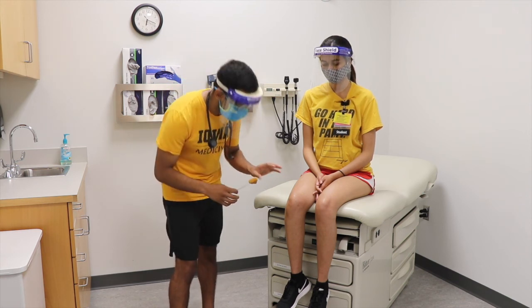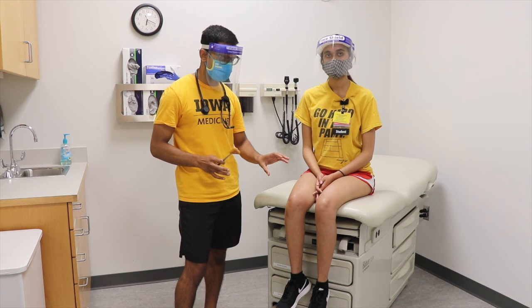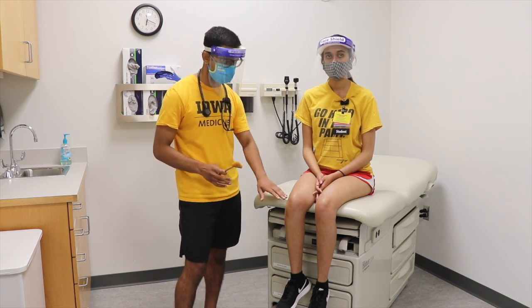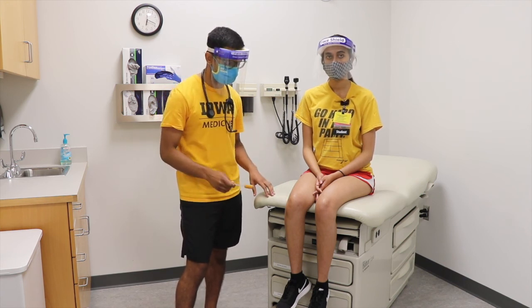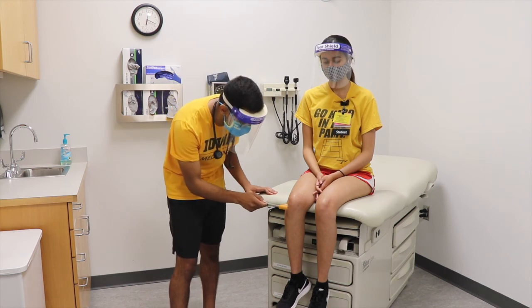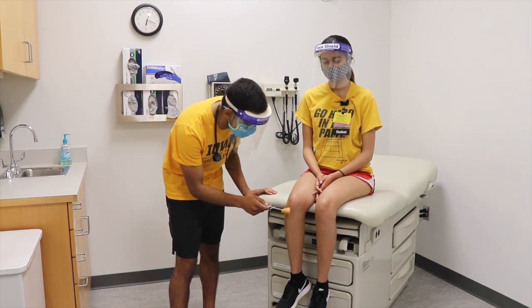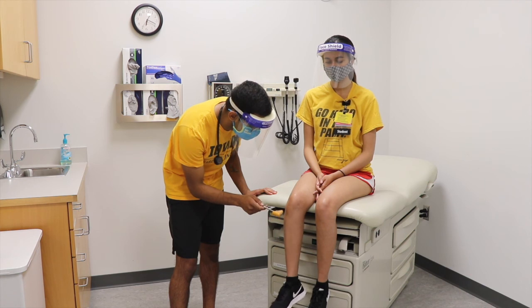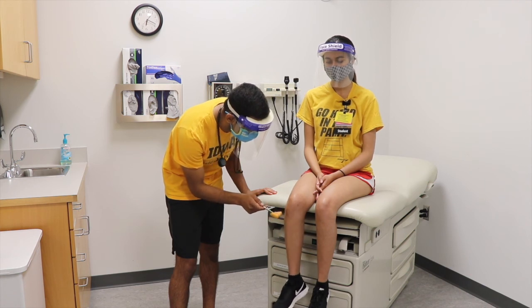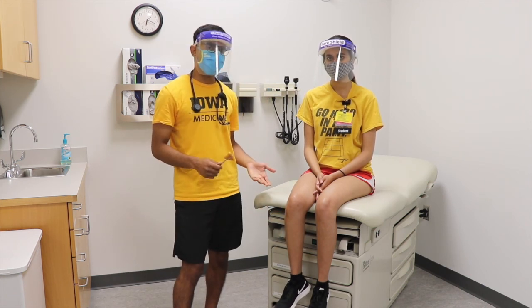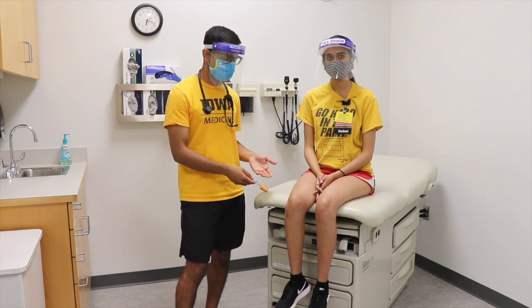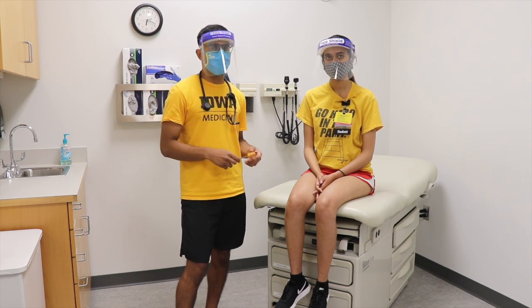All right. So what you want is the person's leg to be at rest and supported, so they're not flexing any muscles at the moment. And then you just want to tap right below the knee. And what it does is it forces the leg to jerk forward to prevent damage to the muscles.